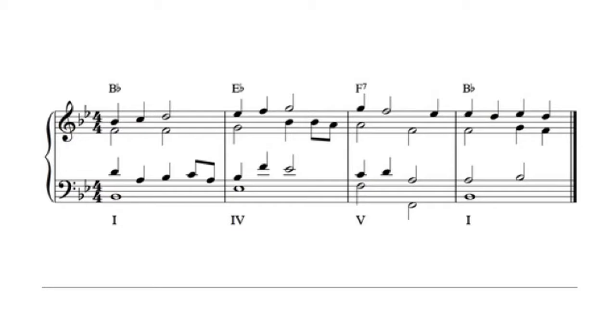So if you take a look at the example on your screen right now, you'll see that I have a short example, 4 measures long, in the key of B flat major. I've gone ahead and labeled the chords by Roman numeral and with jazz chord symbols up top. You'll see that B flat major chord, the tonic chord, is in the first measure, and E flat major chord, the subdominant or 4 chord, is the second measure, and F7 or dominant 7th chord, 5 chord, is in the third measure, and it returns to a tonic chord in the fourth measure.